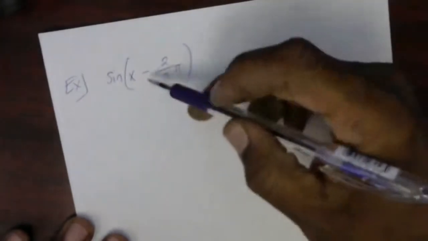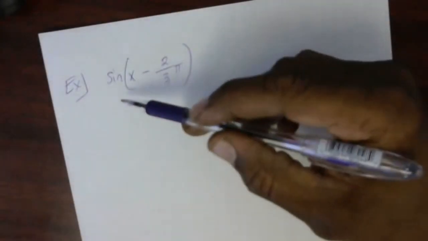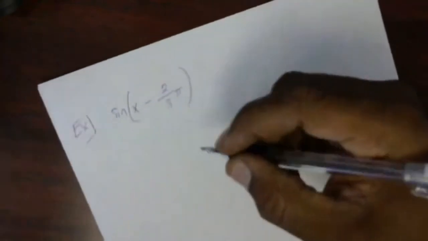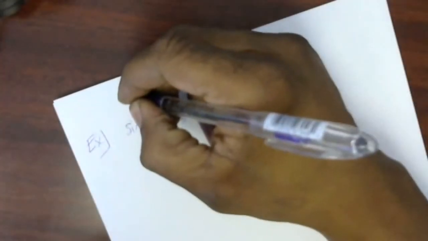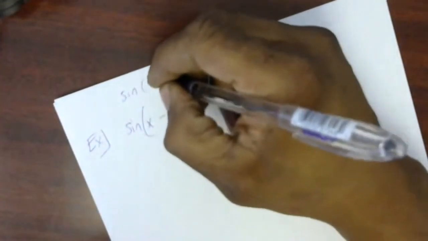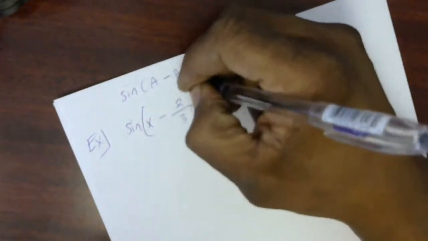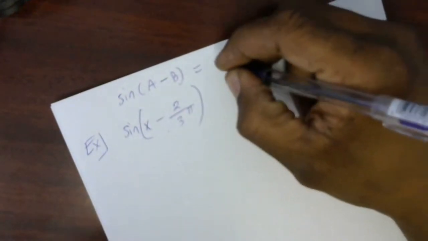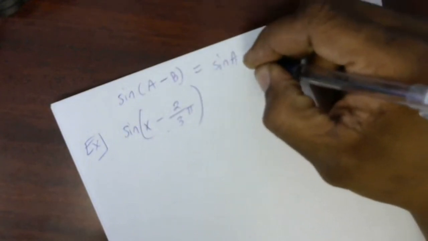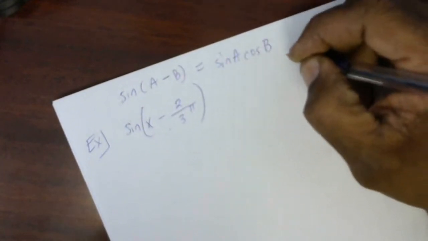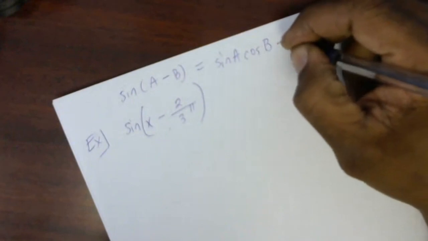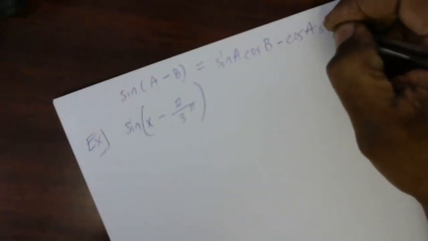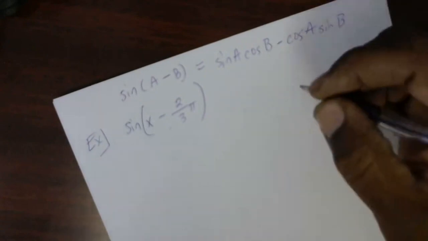All right, so we're going to use the difference of sine formula. I'm just going to write that difference of sine formula over our problem. It says that the sine of A minus B is equal to sine A times cosine B minus cosine A times the sine of B.